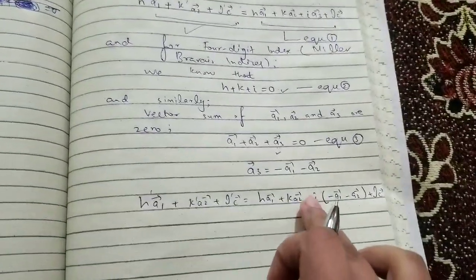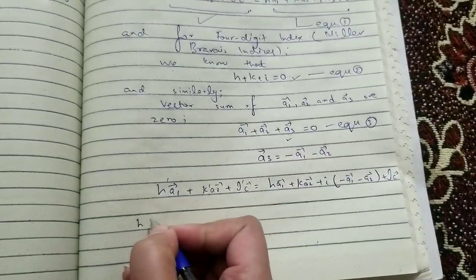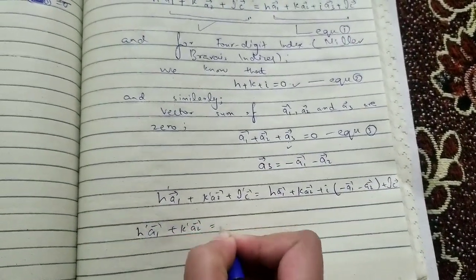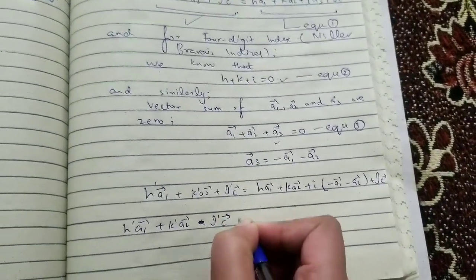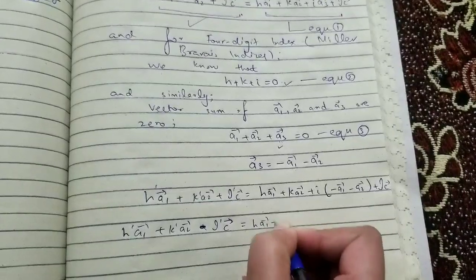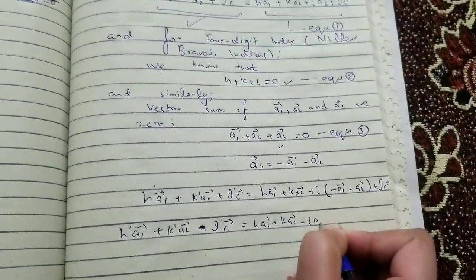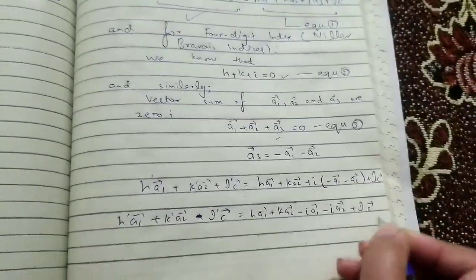Okay, now let us multiply i with these two and simplify that equation. Minus i a1 vector minus i a2 vector plus lc prime.